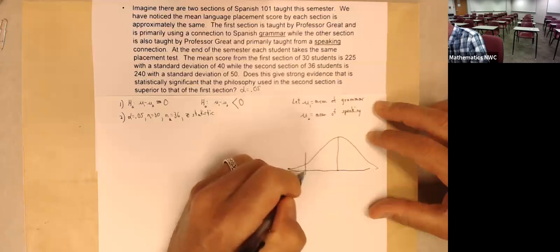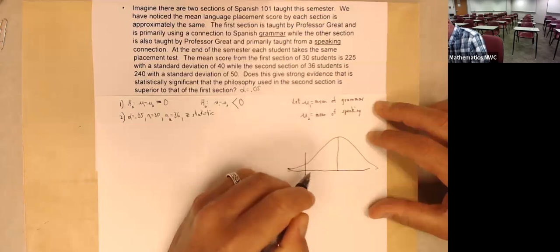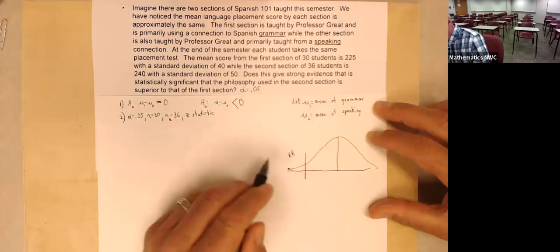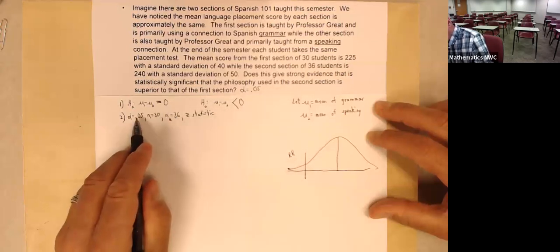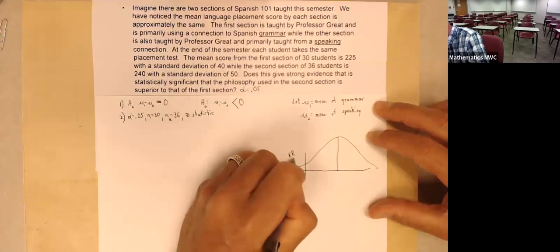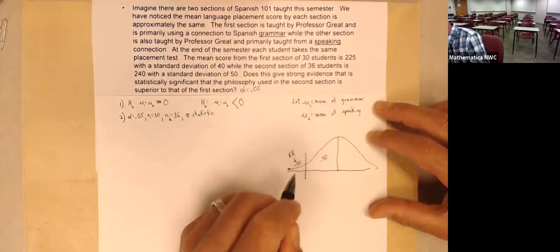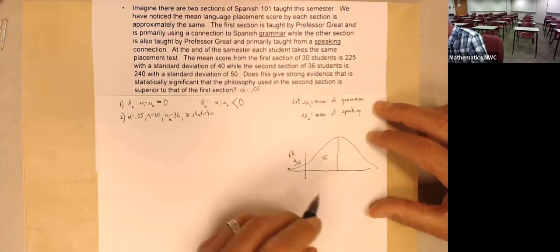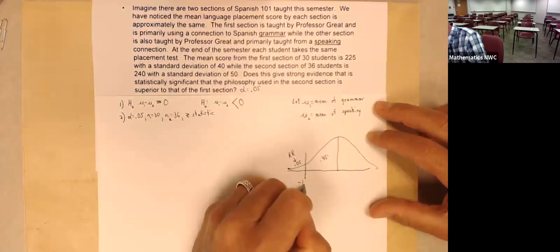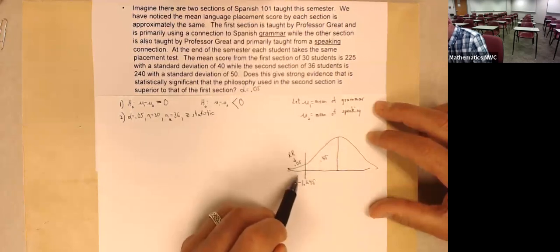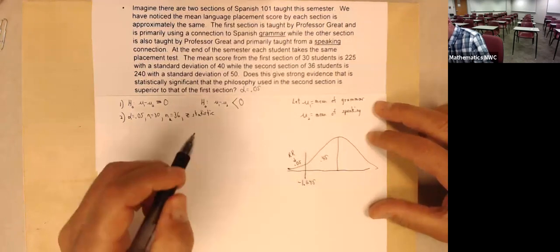I need a line in the sand again. This is going to be my rejection region over here. Because it's single-tailed, all 5% is in that tail, which means I got 0.45 here. If you check that out, that means that this will be a negative 1.645 z-score. If I go over that, I'm in the rejection region.